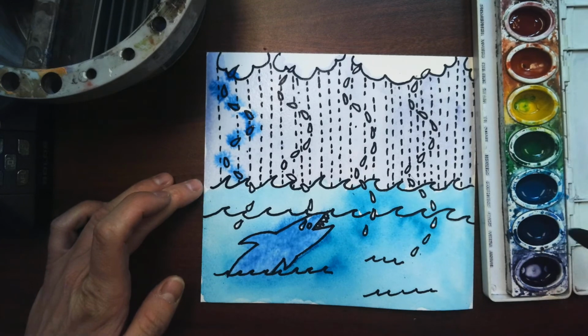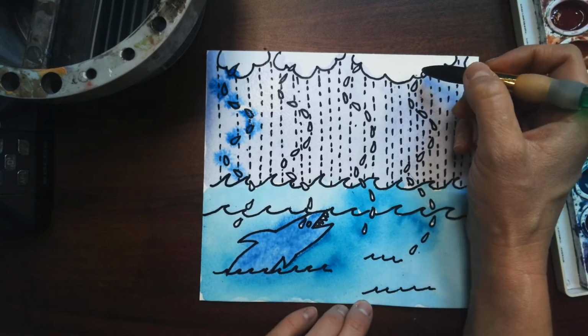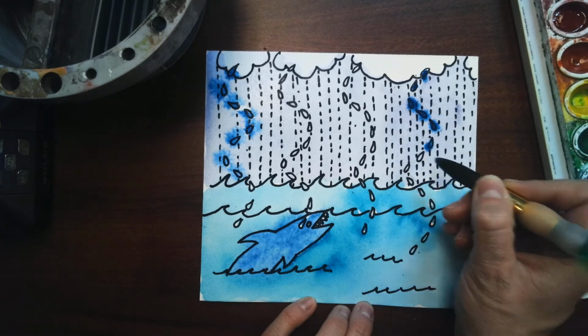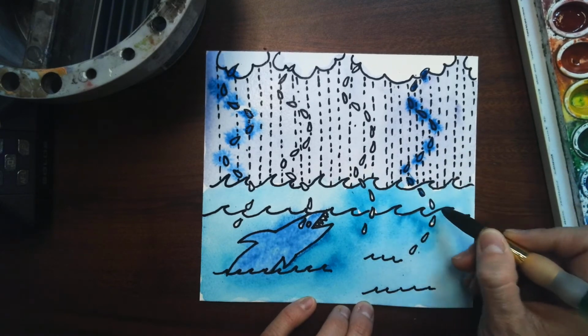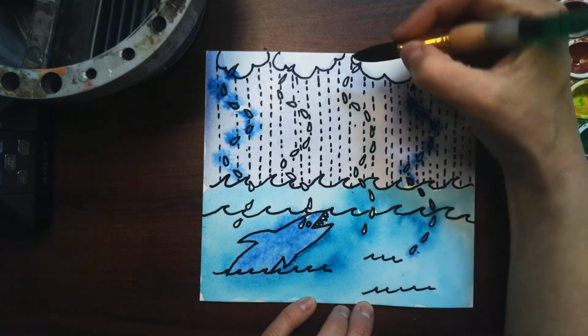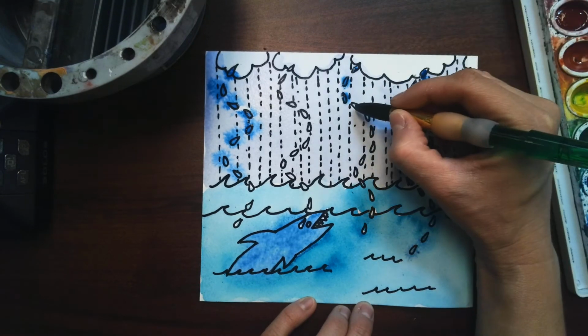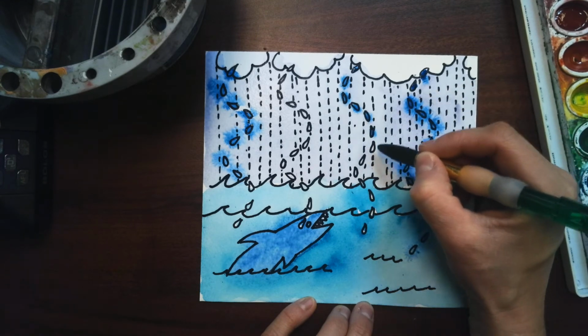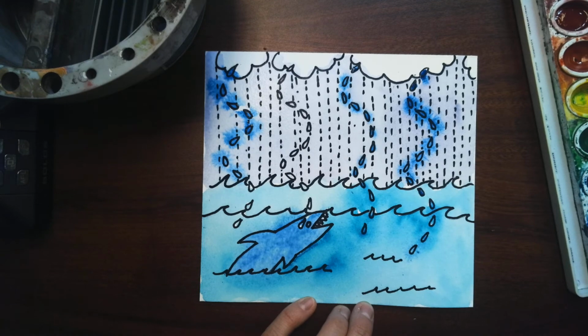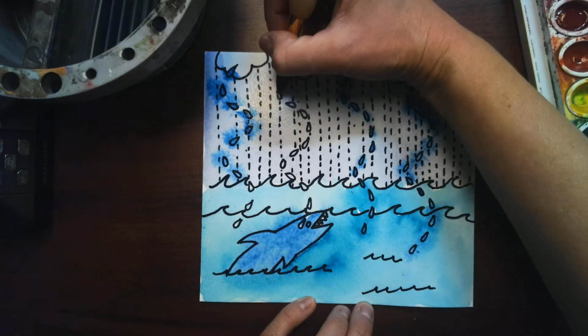One really cool thing that you can do is while your sky, in my example, is still wet, you could use a different color and just put little blobs for my raindrops, and you can see that because my other watercolor is still wet, it's making a tie-dye effect. So the blue is bleeding into the purple, which then makes it look even more like rain.